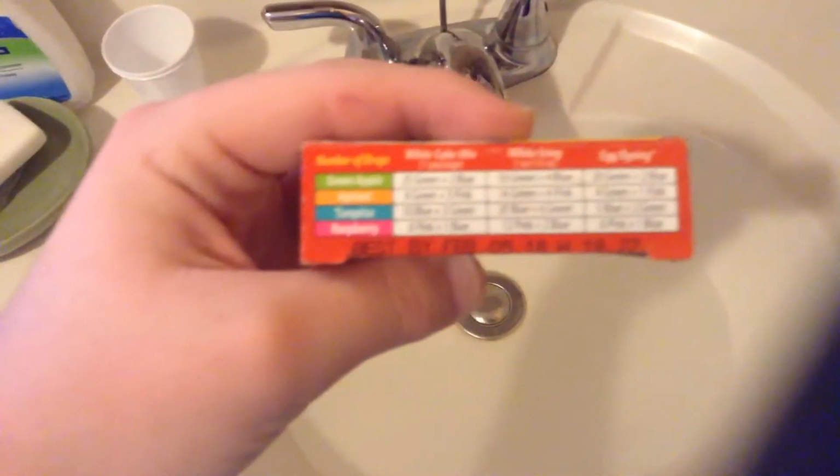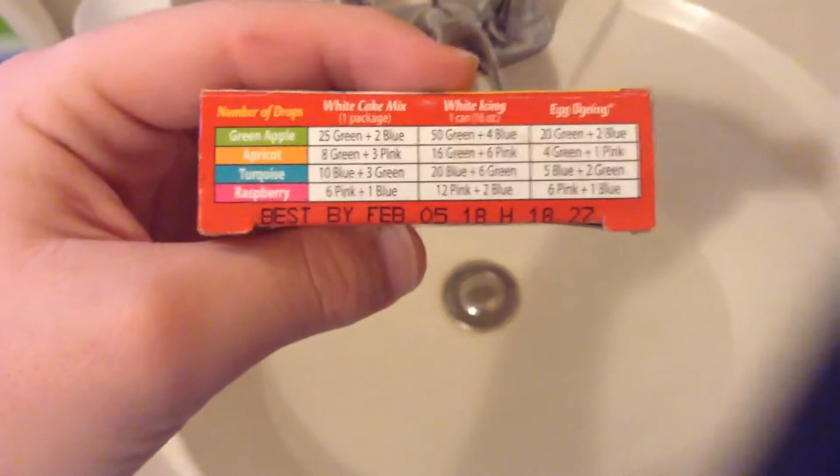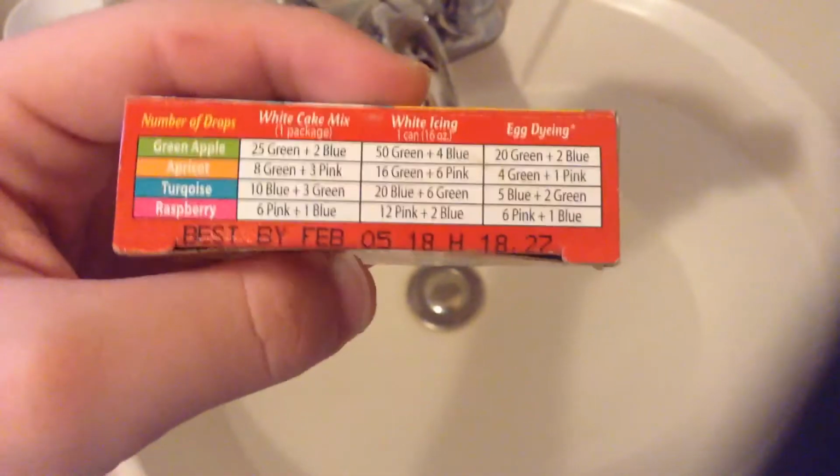So, here's some things on the top. I'm going to do vapor pouring. So you can cut it down.